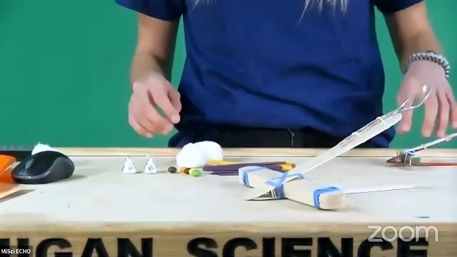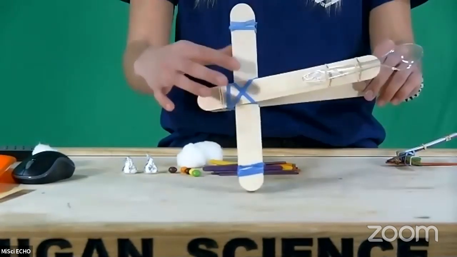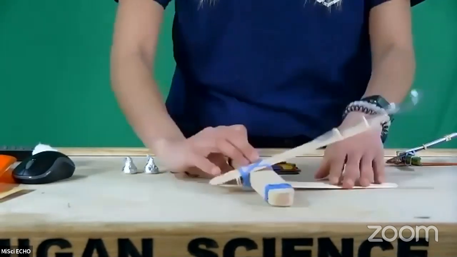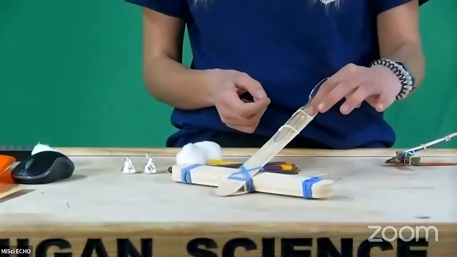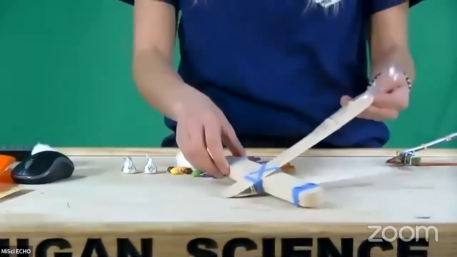And you'll notice that the setup is the same, right? So I've still secured my fulcrum together with some rubber bands, linked them across the top, and then secured a spoon to the end. If you don't have a spoon, what you could do is glue something like a plastic bottle cap right here to the end that gives you somewhere to rest your objects.